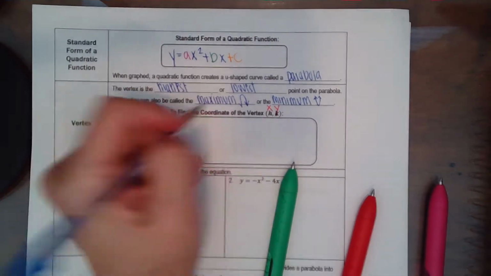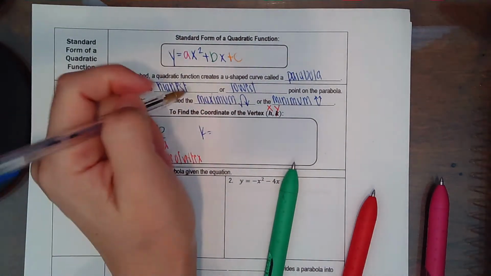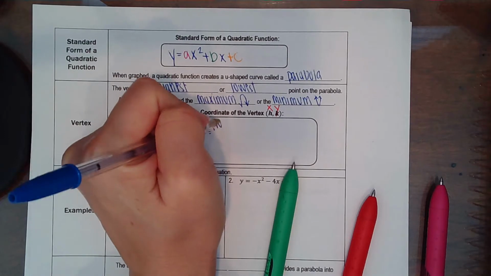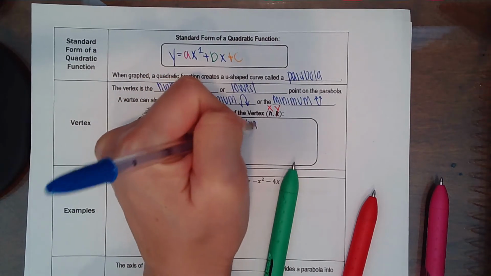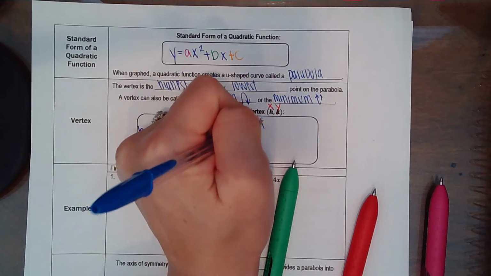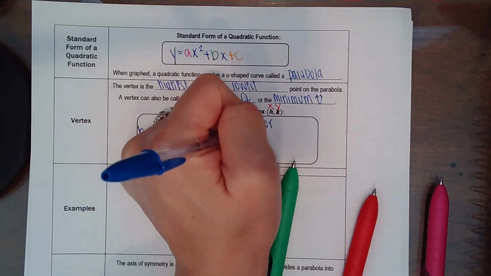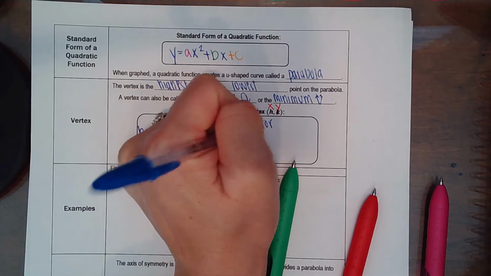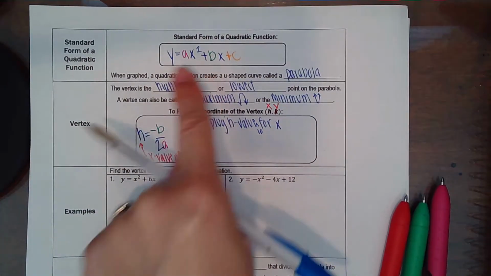All right, and then to find K, which is your Y value, you're going to plug the H value in for X back into this original equation.